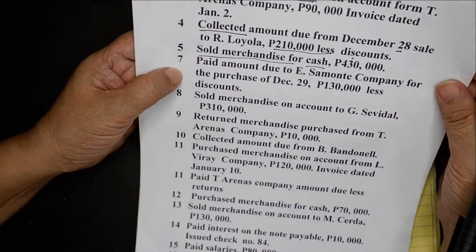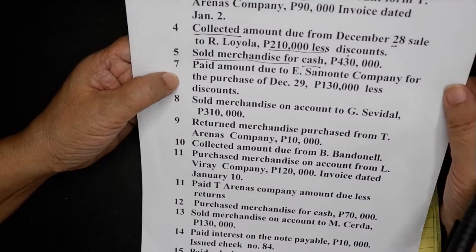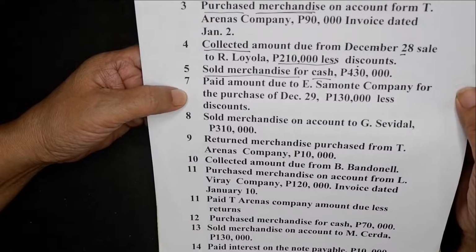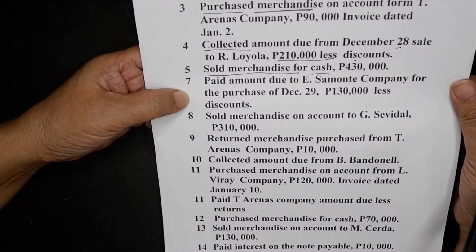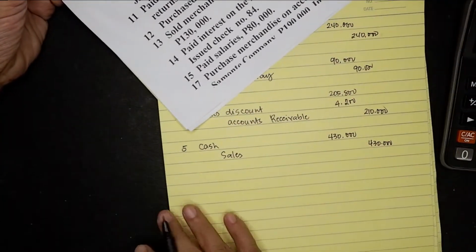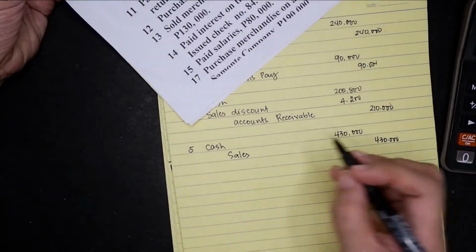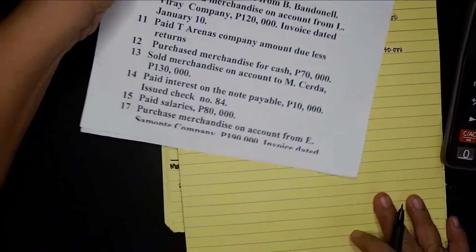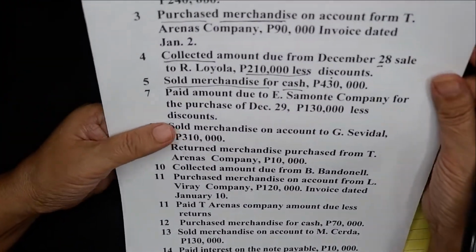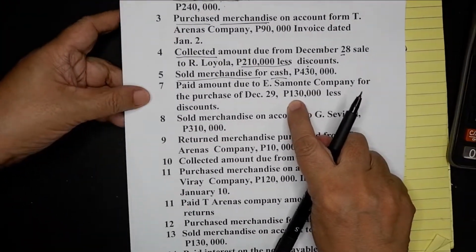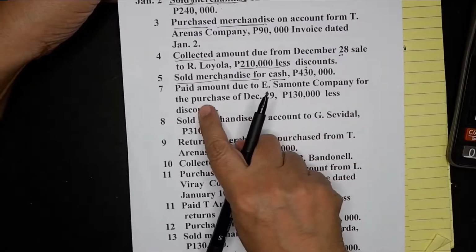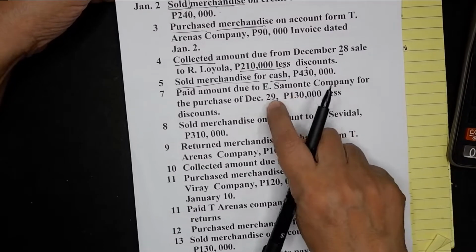7. Paid amount due to Isa Monte Company for the purchase of December 29, 130,000 less discount. So, this time, we pay an account. How much is the total accounts payable? That is 130,000. Since we are the buyer, we purchased it last December 29.